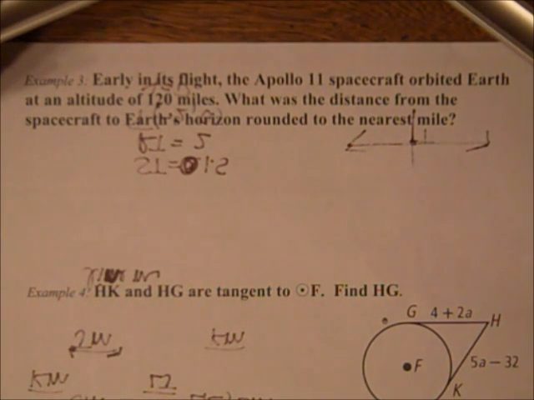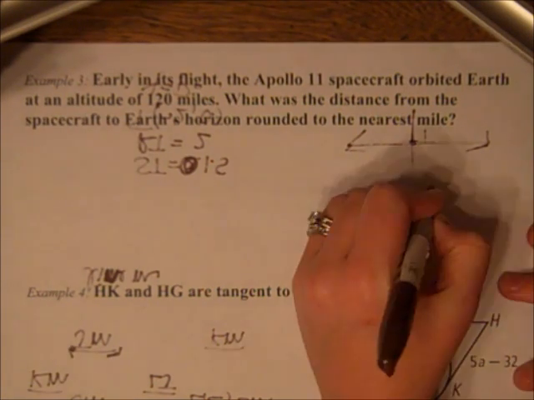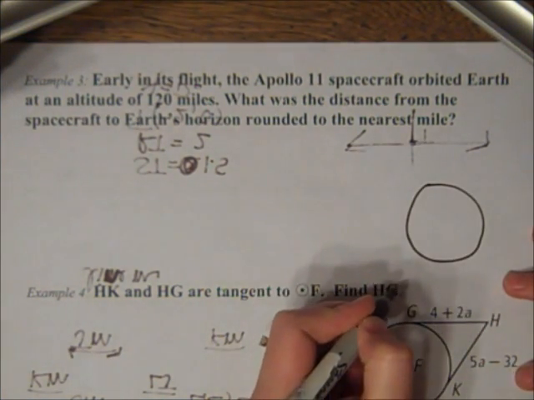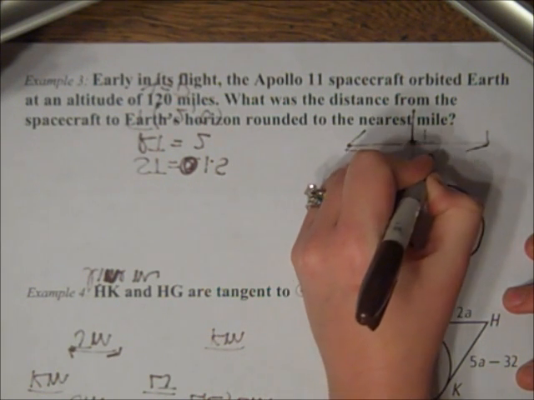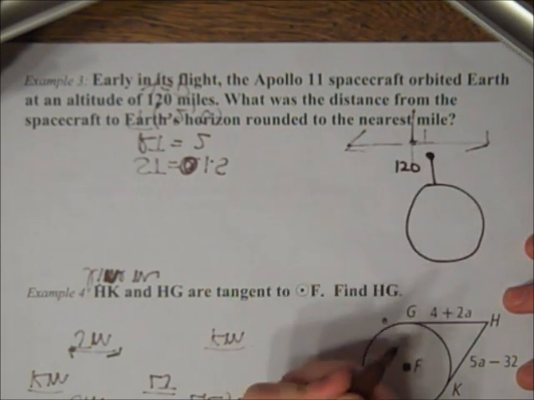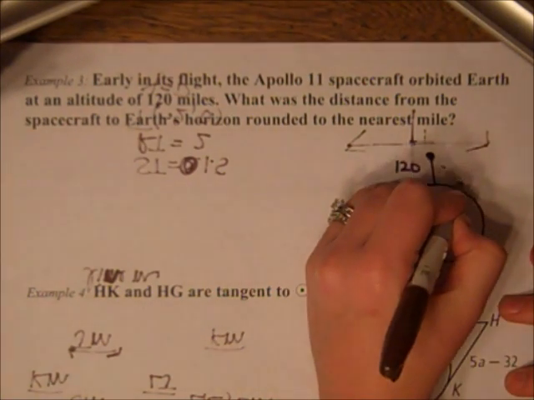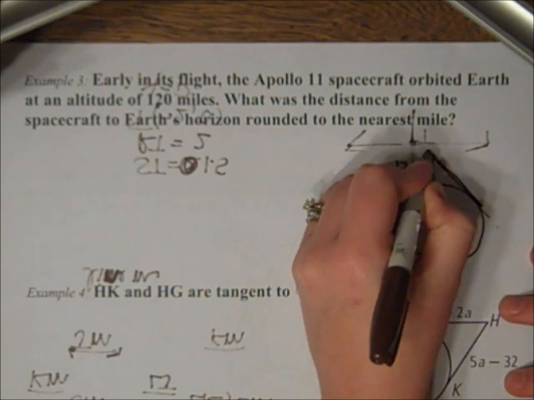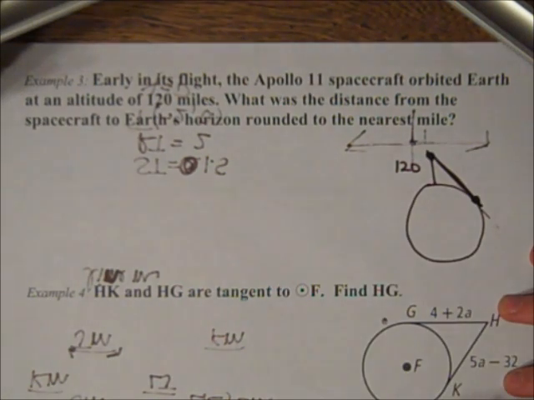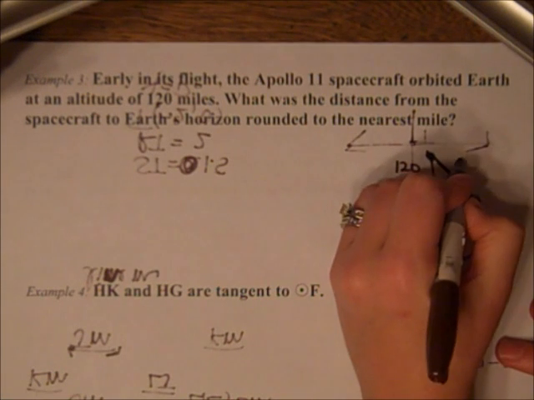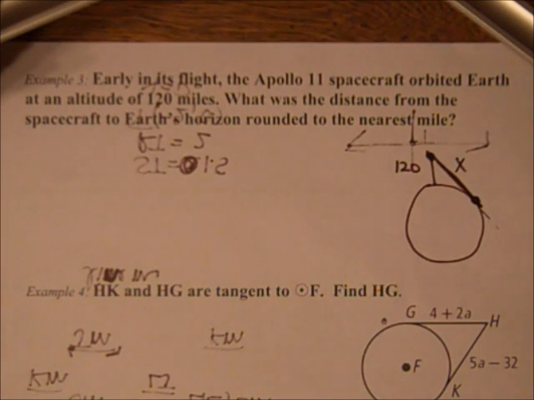Alright, early in its flight the Apollo 11 spacecraft orbited Earth at an altitude of 120 miles. What was the distance from the spacecraft to the Earth's horizon rounded to the nearest mile? Okay, so out here will be your spacecraft and it will be 120 miles. What is the distance from the spacecraft to the Earth's horizon? So that is really asking like this. The Earth's horizon would be where it's tangent to the Earth, so they're really asking for this distance right here.